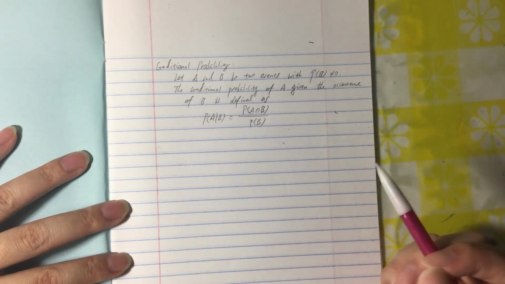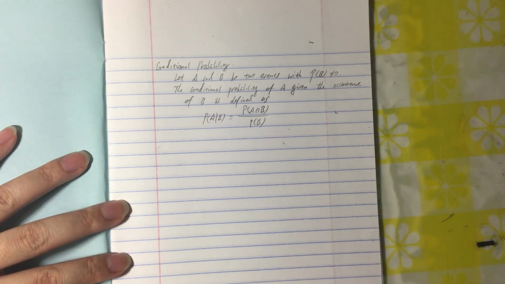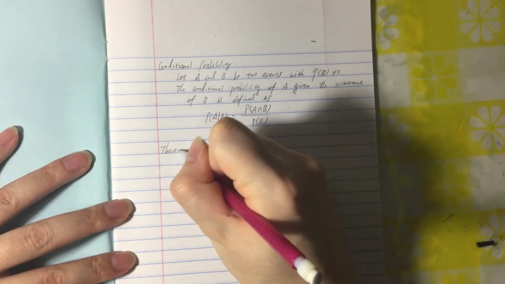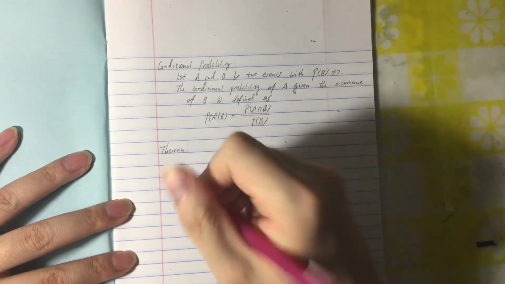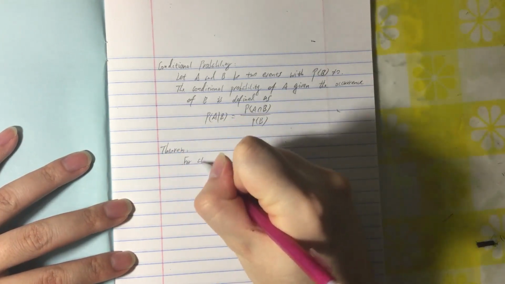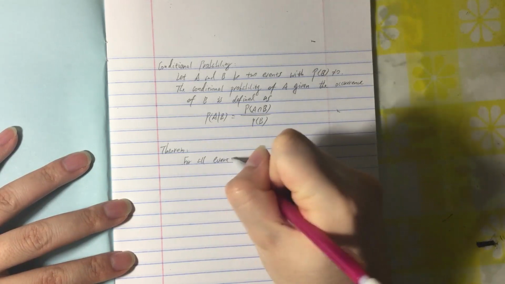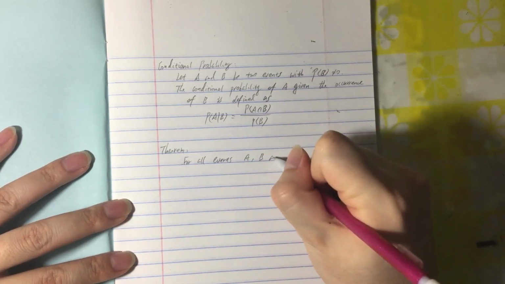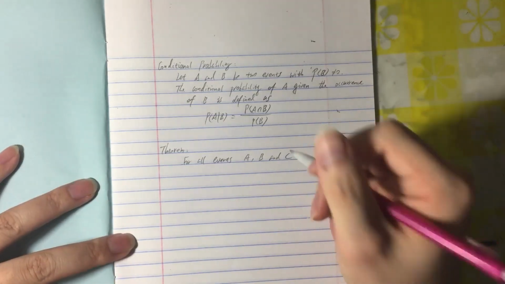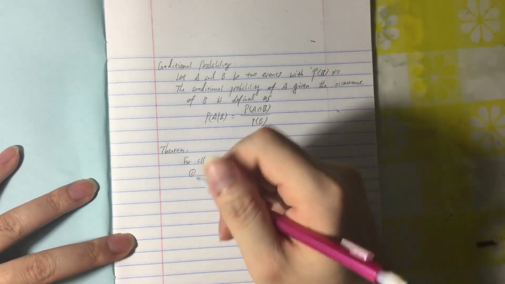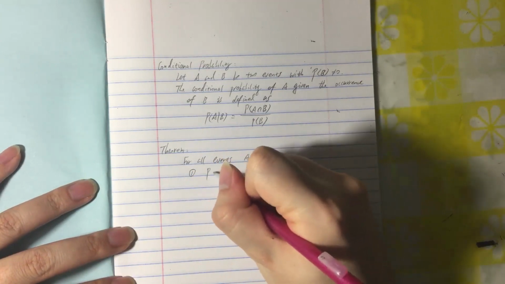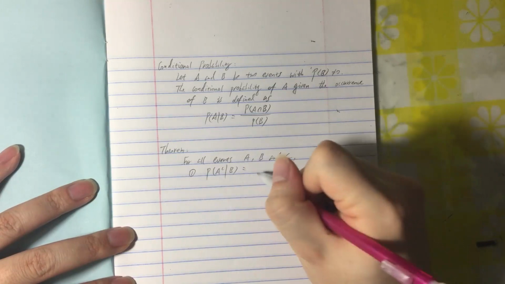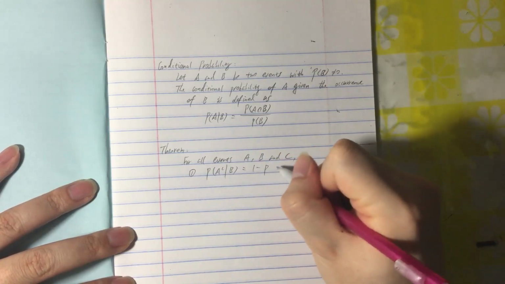Today, let me show you more about conditional probabilities. First of all, let me show you a theorem. For all events A, B, and C, first one, probability of A complement given B equal to 1 minus probability of A given B.